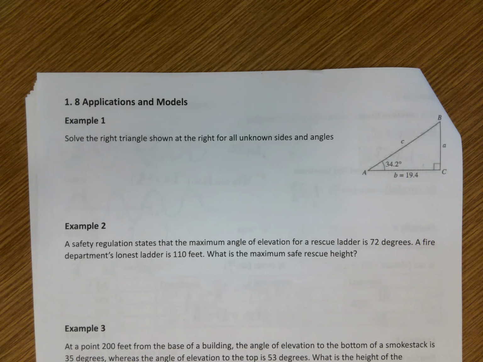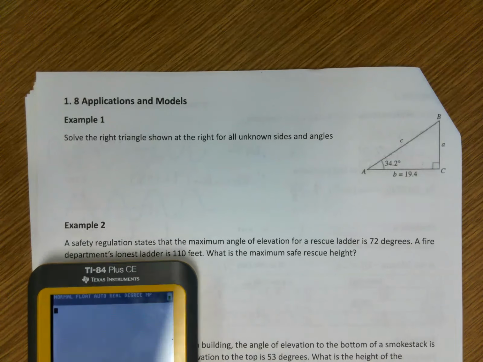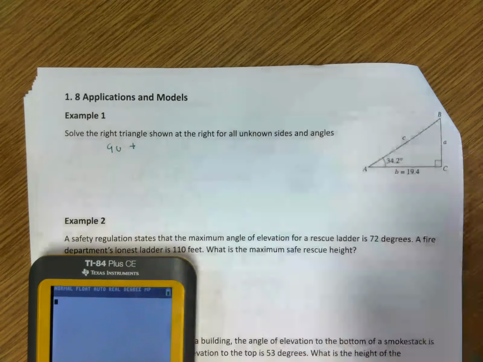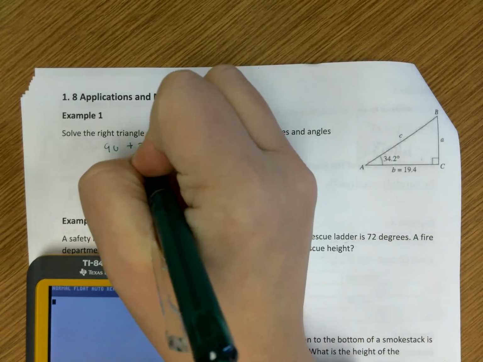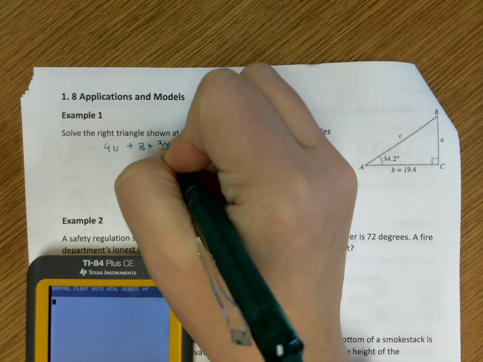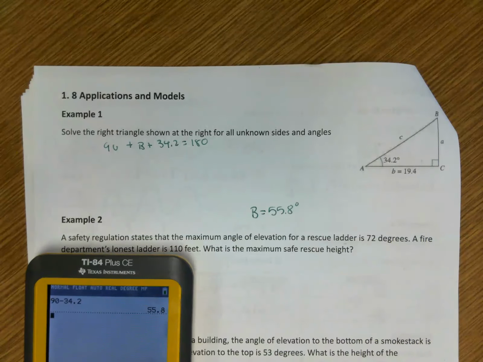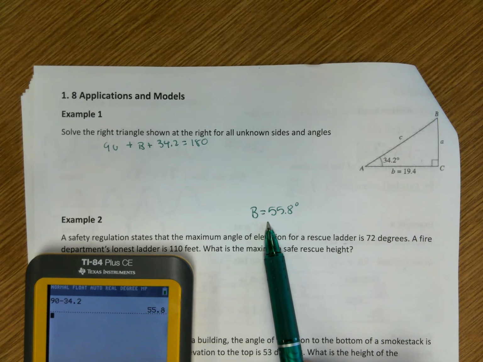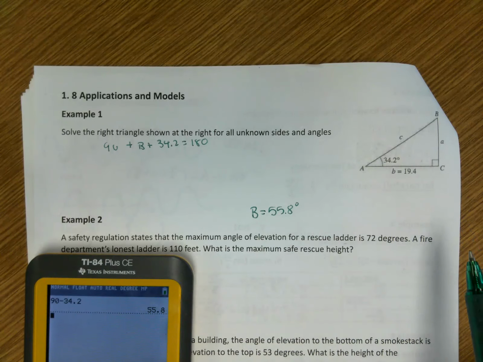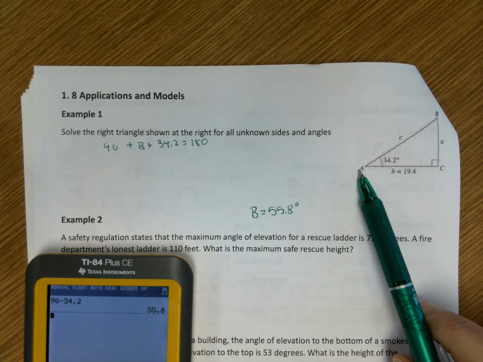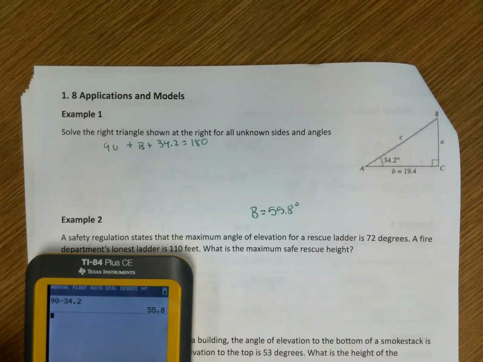So first thing I see is that in a right triangle, which you should know, all the angles in a triangle add up to 180. So we could do 90 plus, because that's our C, B plus our A value here is 34.2, and have that be equal to 180. That would give you B is 55.8 degrees. Now that we have all three angles, besides 90, we're not going to be using 90. We can use either angle A or angle B for our next two sides.